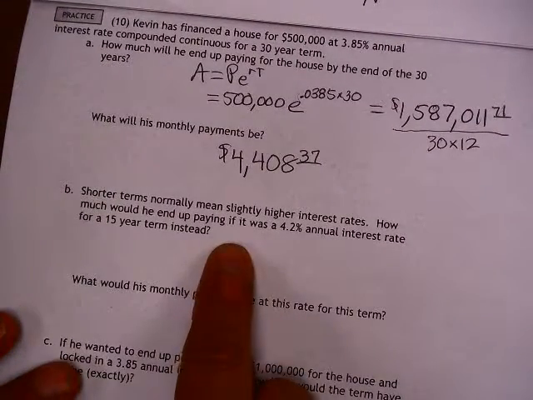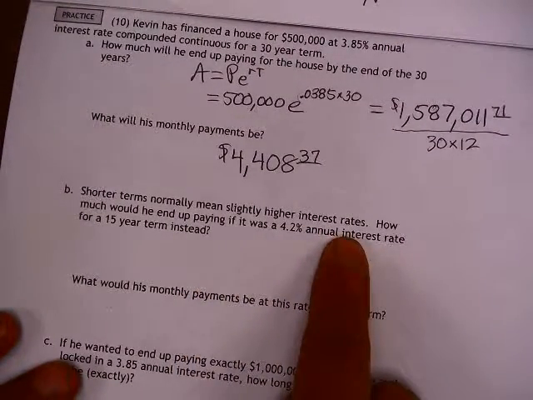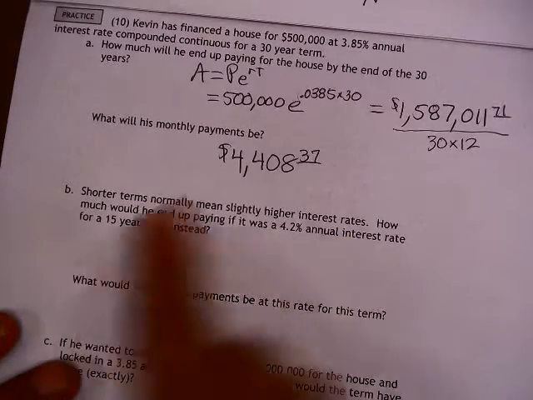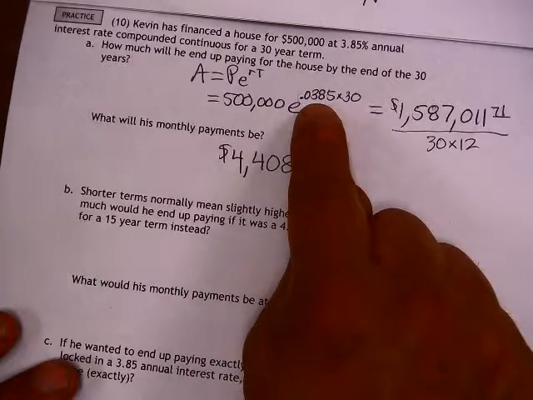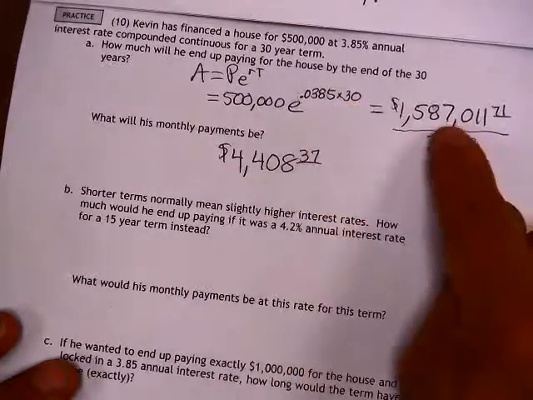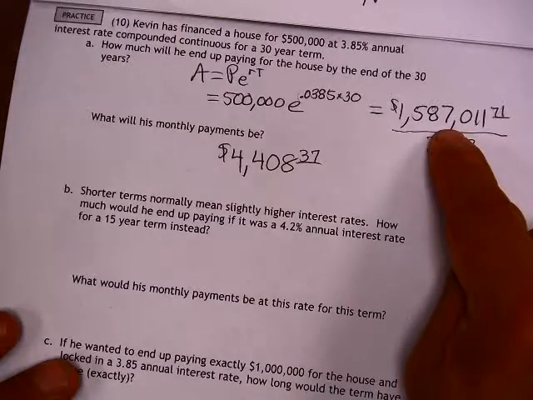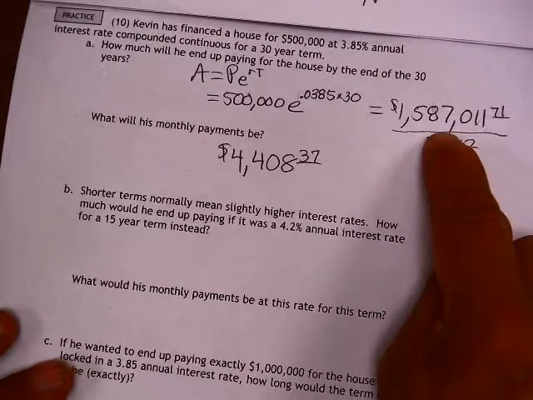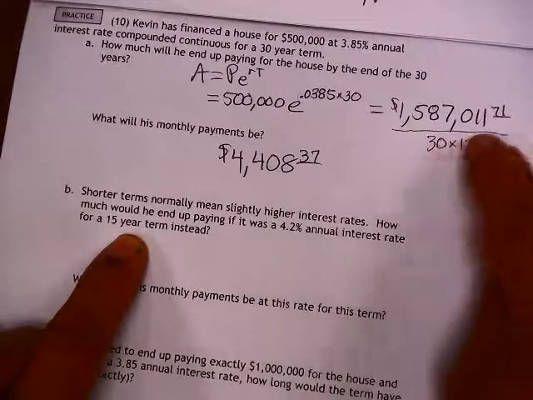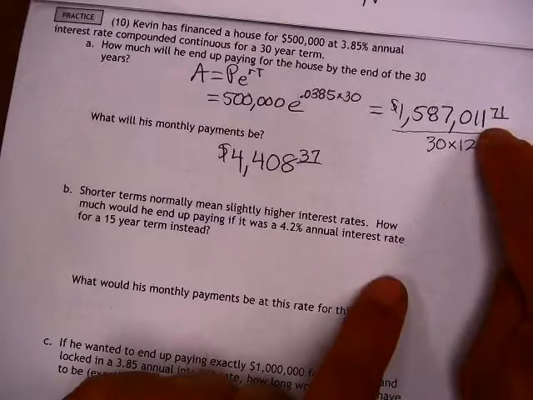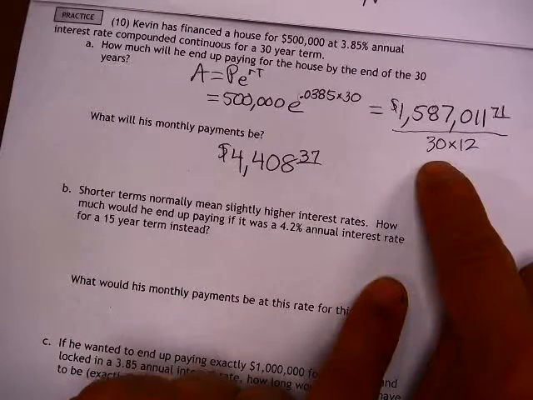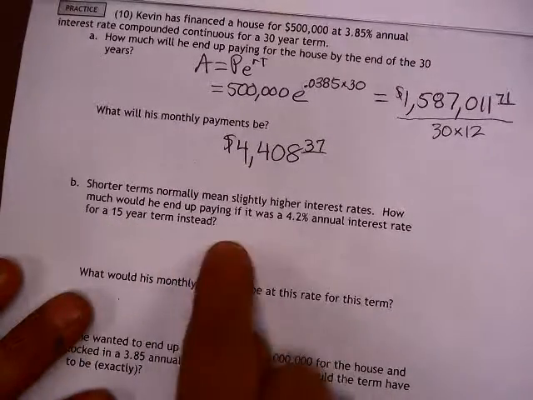So the next one down says shorter terms means slightly higher interest rates. 4.2% for 15 years. So basically what I do is I change this to 0.042 times 15. I'll get a higher number here, or I'll get a lower number here, but I have to pay it off in 15 years. So then I'll take this number here that I get here and divide it by 12 times 15 years, because now you're only making these payments for 15 years.